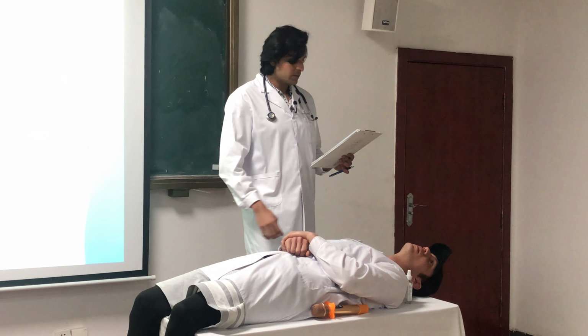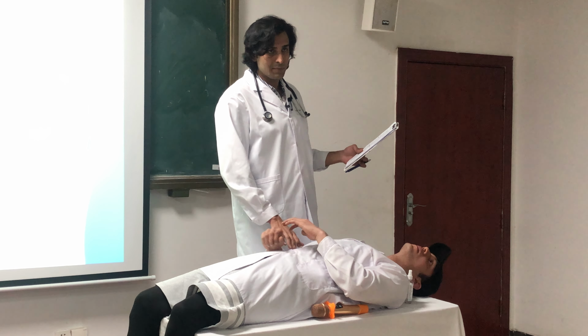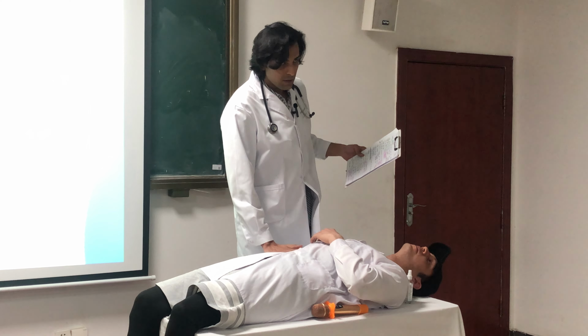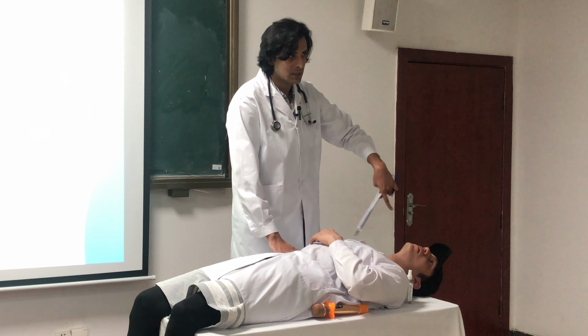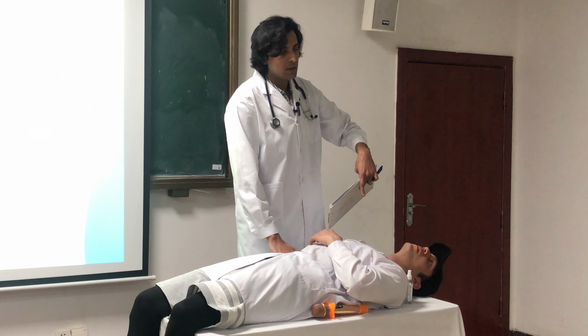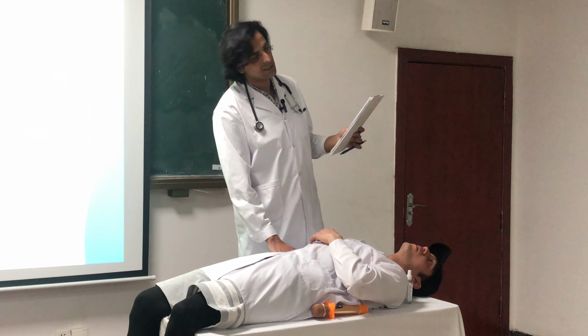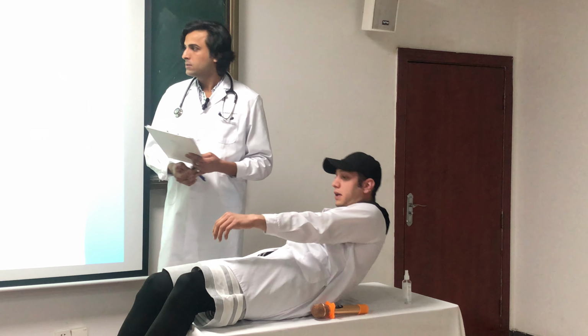Next we can check for hepatojugular reflex. We have to ask the patient whether he feels any pain in the stomach or not. So, do you feel any pain in the stomach? We have to press the abdomen and check for any rise in the JVP, whether there is any distension of the jugular vein or not, as it is seen in the case of right heart failure. Could you please sit down?